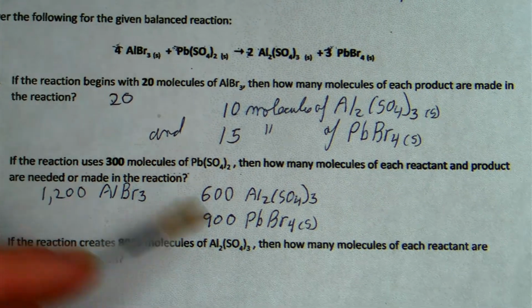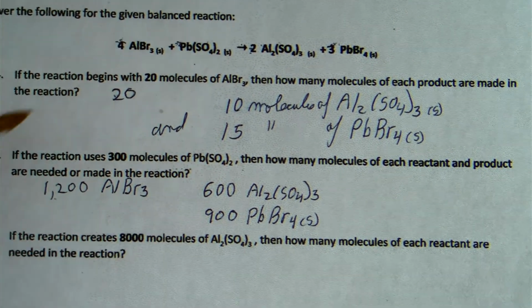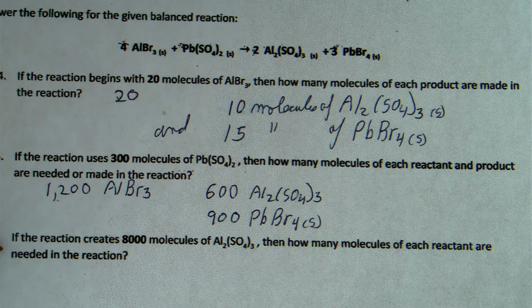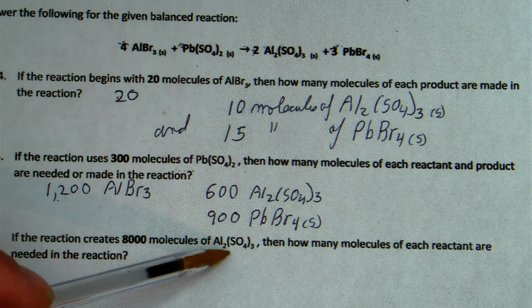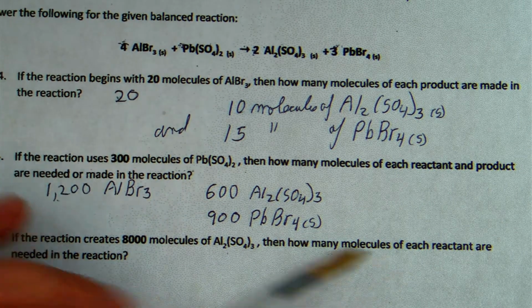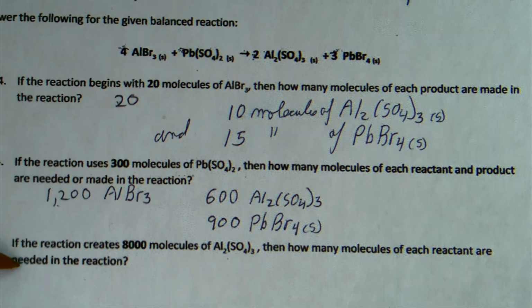You should say the word molecules. Molecules, molecules, molecules. Number 6, if the reaction creates 8,000 molecules of aluminum sulfate, then how many molecules of each reactant are needed in this reaction?